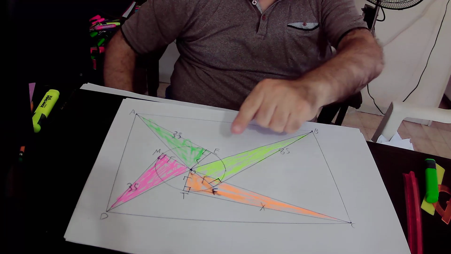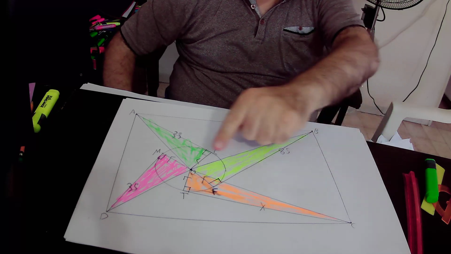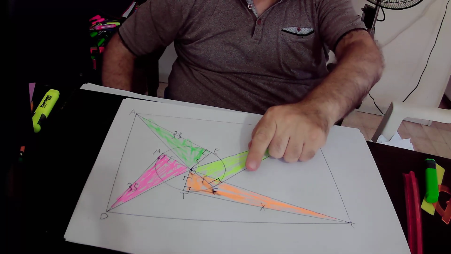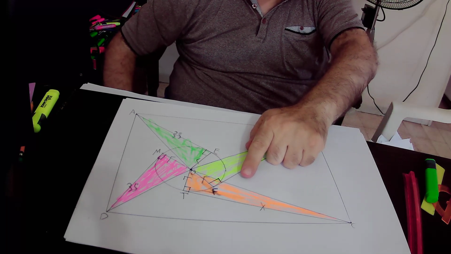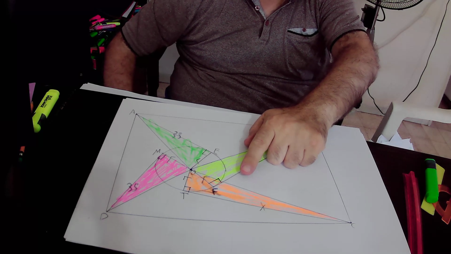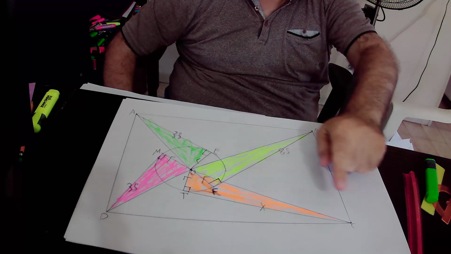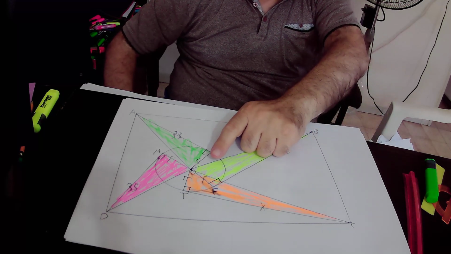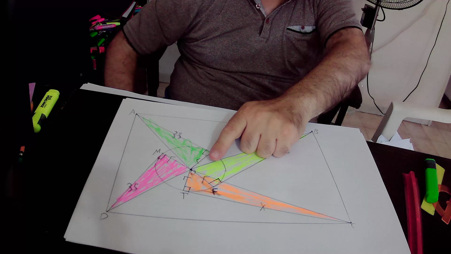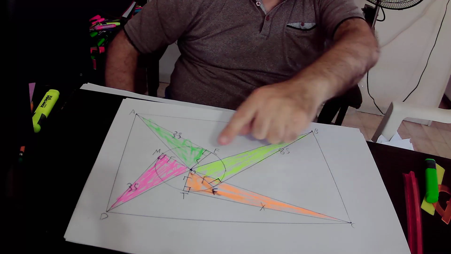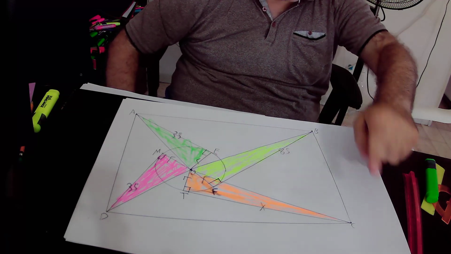Then we joined points C and O together by a straight line. In this way, we created the orange triangle. We implemented the Pythagoras theorem on the orange right triangle, triangle OCT. According to the Pythagoras theorem in the orange right triangle, OC square equals OT square plus TC square.